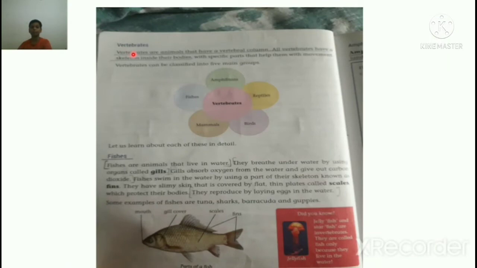Now comes the topic vertebrates. Vertebrates are animals that have a vertebral column. As you can see in this flower type diagram, there are 5 vertebrates: amphibians, reptiles, birds, mammals and fishes. Now comes the topic fishes.